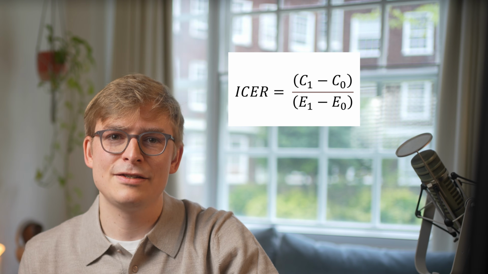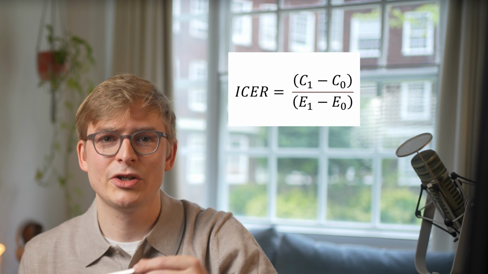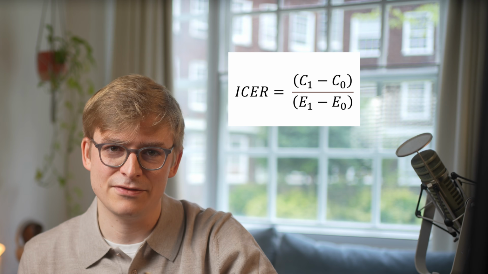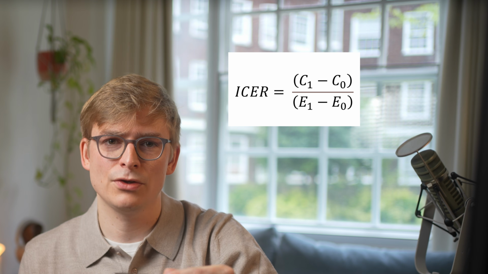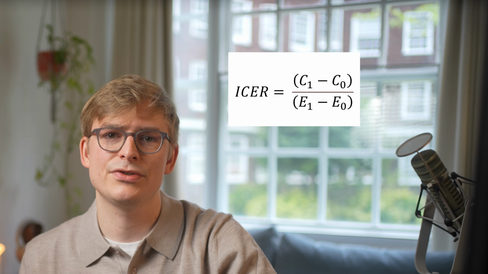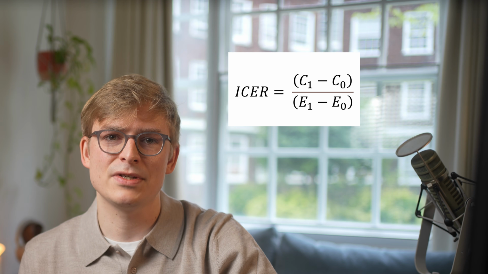Only know for now that they all tend to use the same outcome, which is the incremental cost effectiveness ratio, or ICER for short. The ICER is calculated as shown in this formula, and what it does is it calculates the incremental differences in costs and effectiveness between a new drug and a comparator. C1 and E1 reflect the cost and effectiveness of the new drug, whereas C0 and E0 represent the cost and effectiveness of the comparator. Among the two variables used in the ICER calculation, the cost inputs are probably easier to understand. So let's start with those.